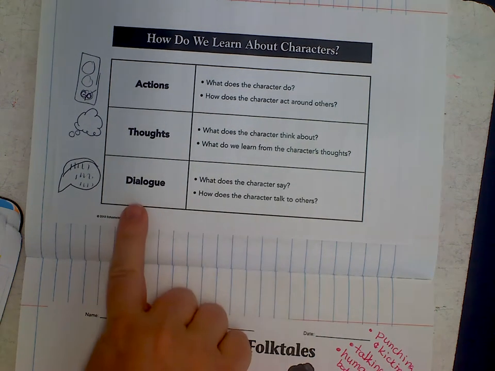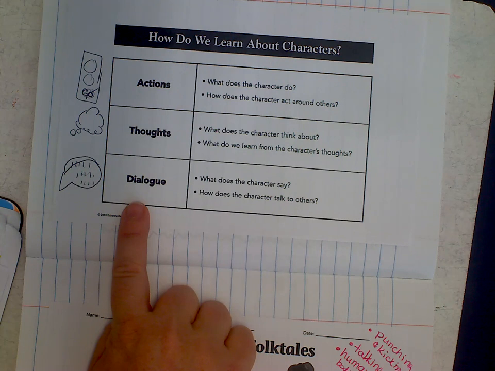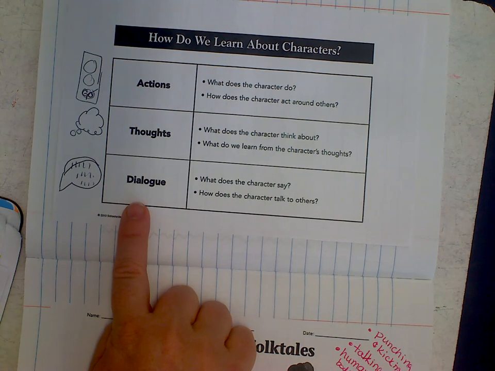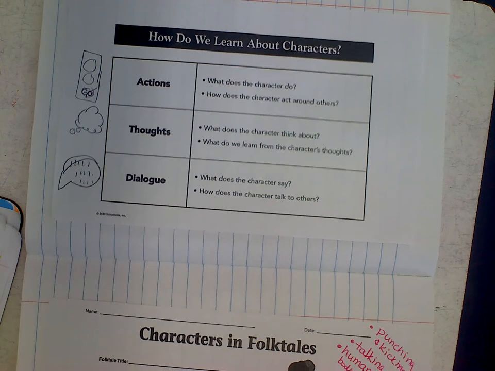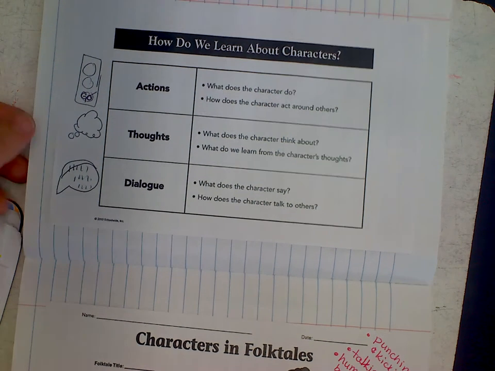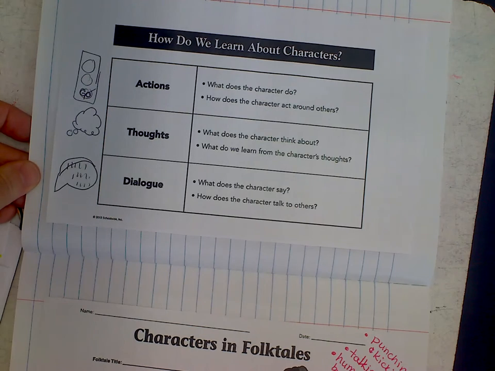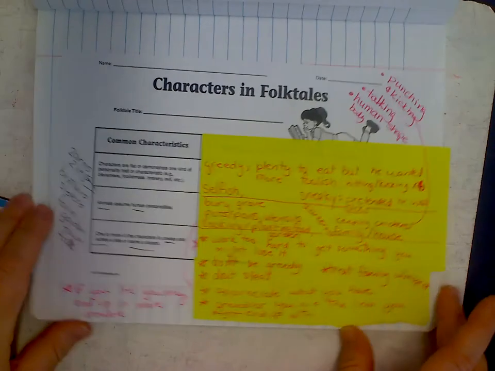And finally, we also look at a character's dialogue. What does this character say to other characters in the text? How does he talk to other characters? Is he bossy? Is he mean? Is the character saying nice things? So how does that dialogue impact? Okay, so this was our chart for today.